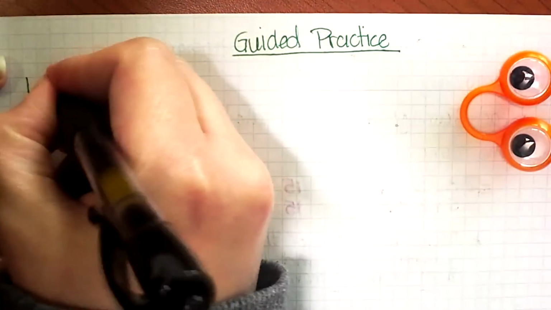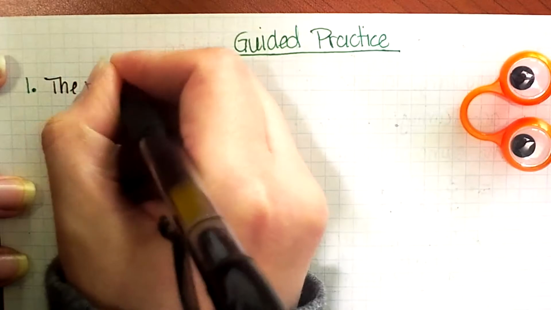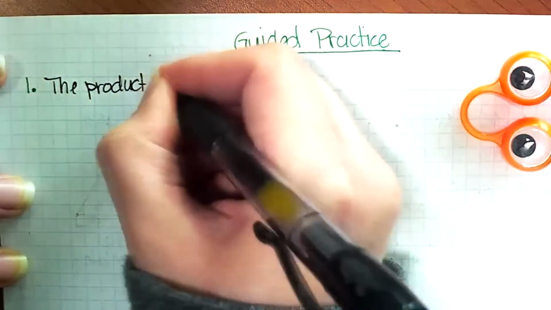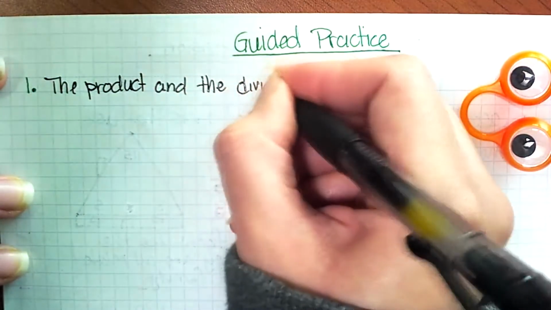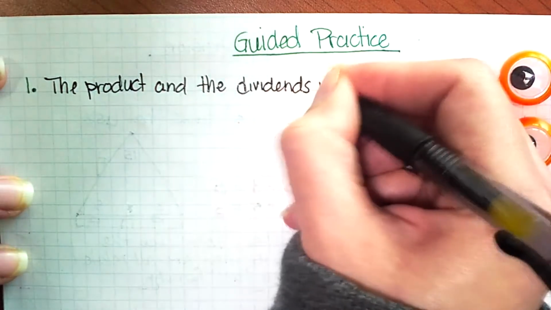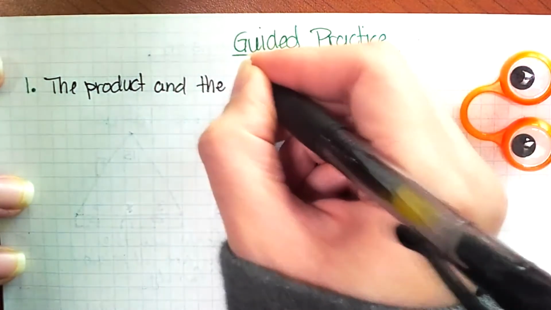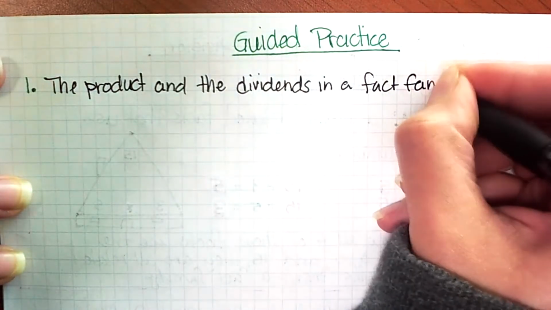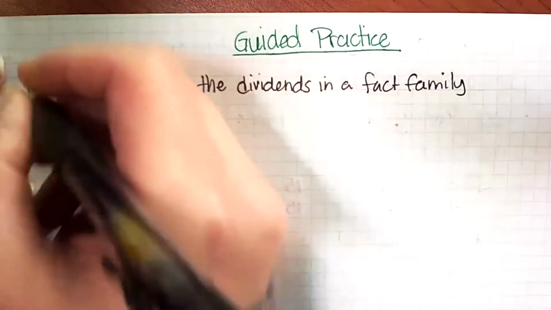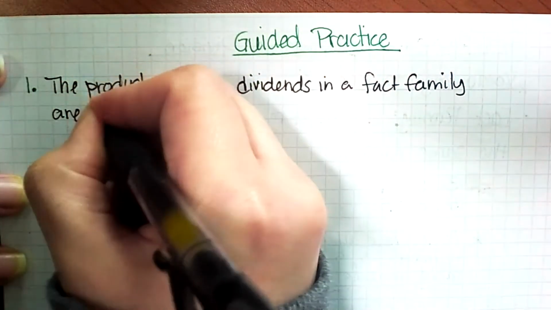I say the product and the dividends in a fact family are the same.